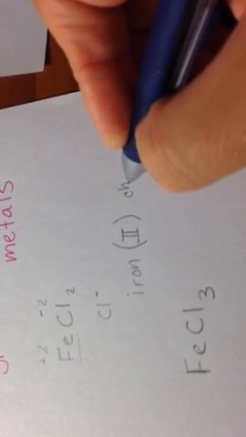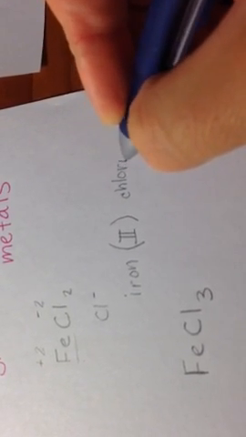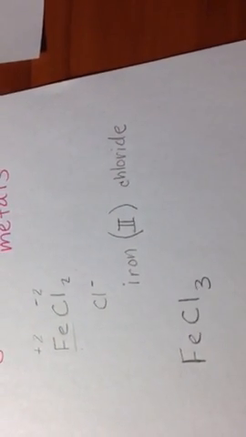Then same as before, we change the ending to "ide" on chlorine. So now we have iron 2 chloride.